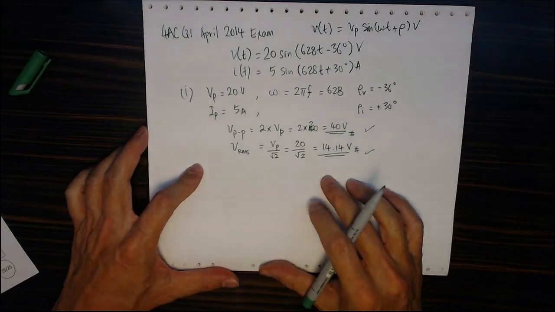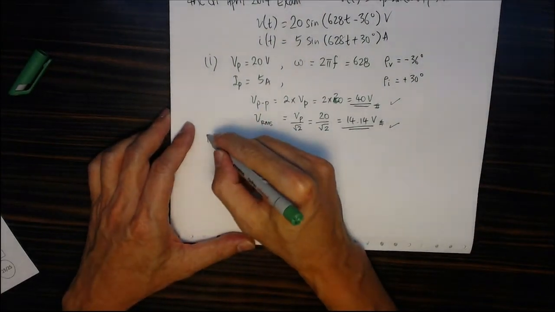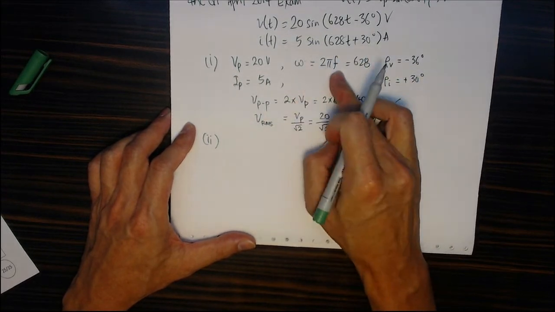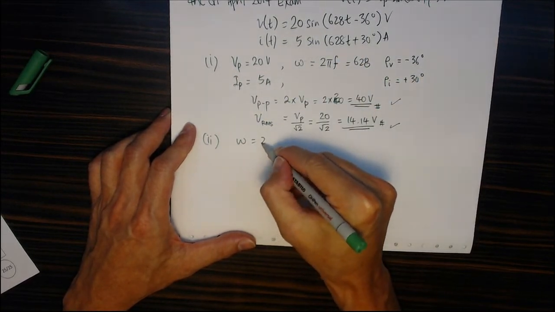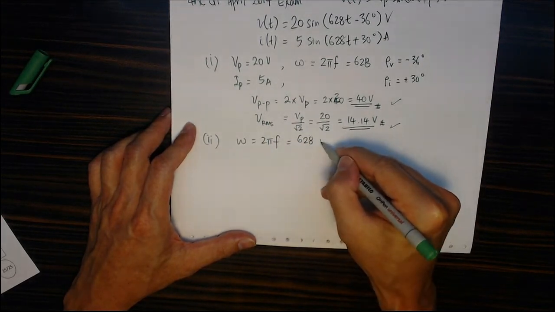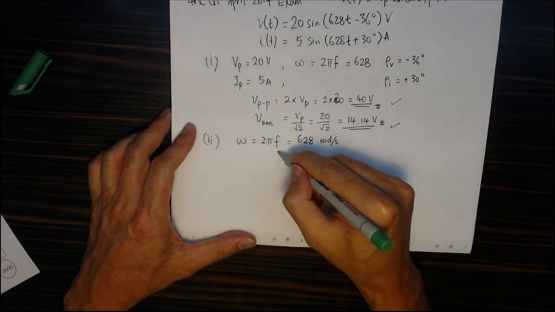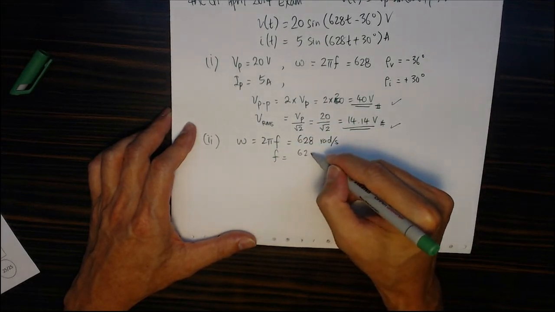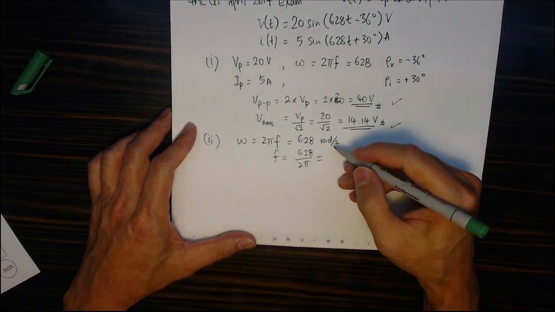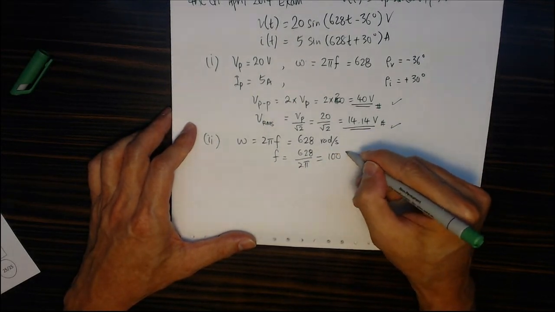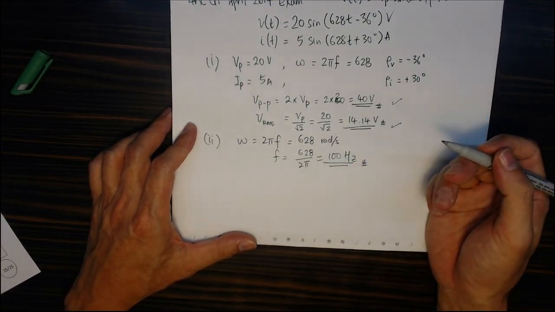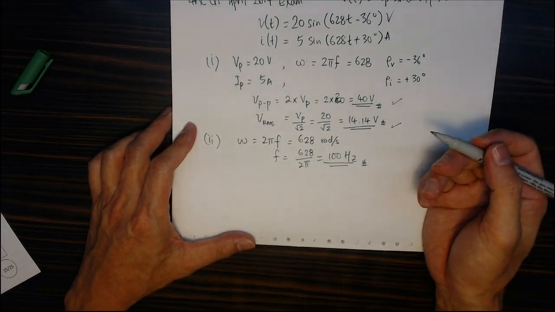Now when we go on to part 2, part 2 wants us to calculate the frequency. Now if you notice from here, the angular velocity is 2 pi f, and from the waveform, I know it's 628 radian per second. Now if I calculate the frequency, it means 628 divided by 2 pi, which gives me about 100 hertz approximately. So that's the frequency. Alright, and finally the period.